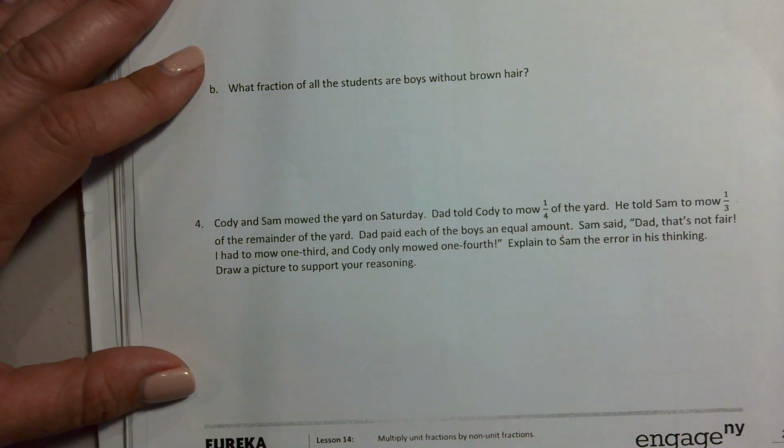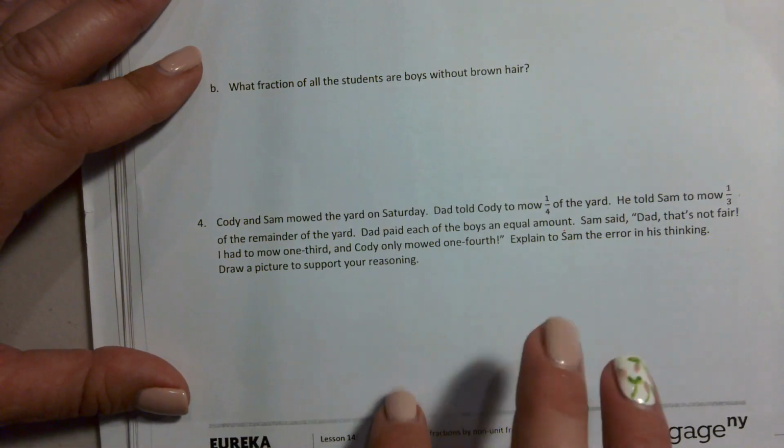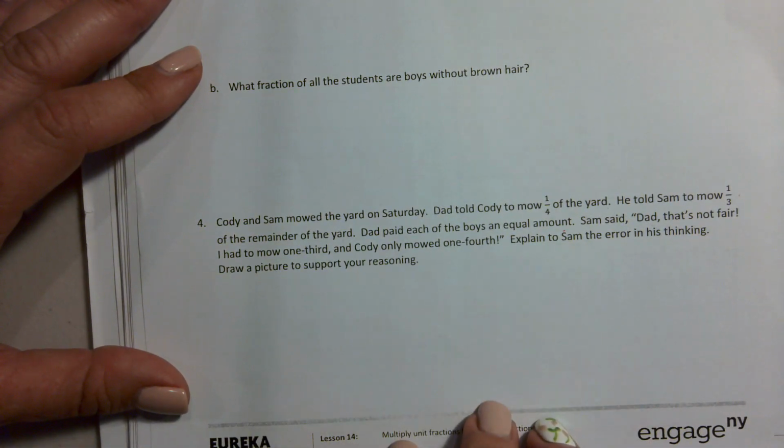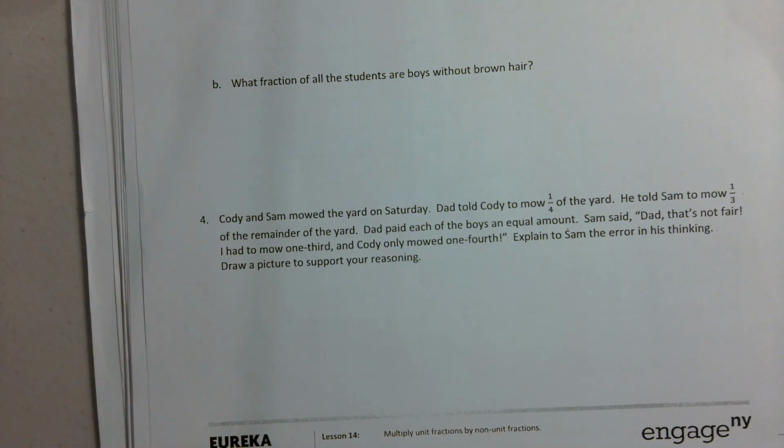Draw a picture. So, after Cody mowed 1/4 of the yard, what part of the yard is left? 3/4 is left, right? So, Sam mowed 1/3 of 3/4, right? So go with that as you solve here because you're going to keep going with that idea. All right, good luck. You should do real well. Come back for the problem set debrief to check your work.